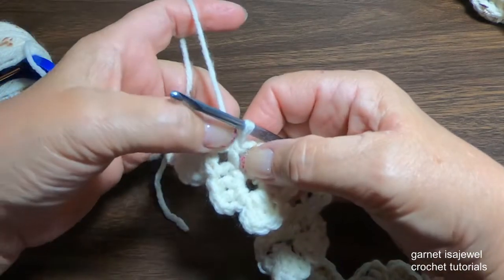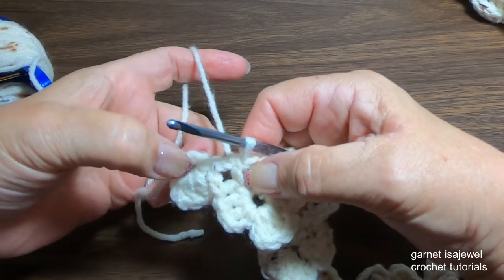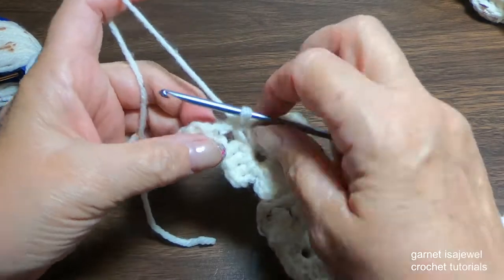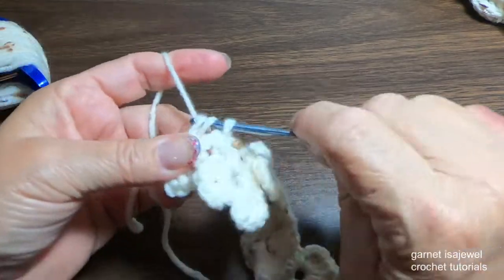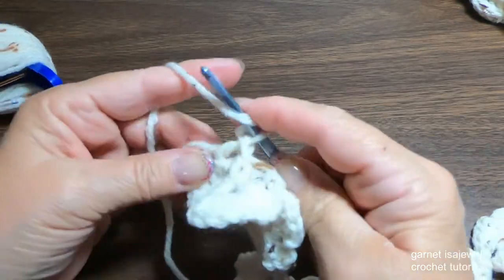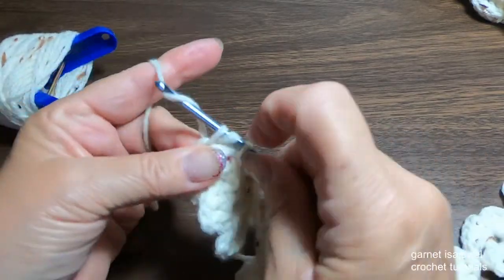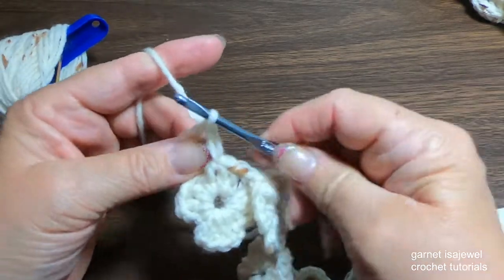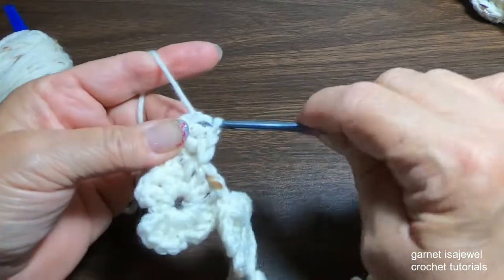So now we're going to be placing 3 double crochet into the chain 4 space. So here's 1, 2, and 3.